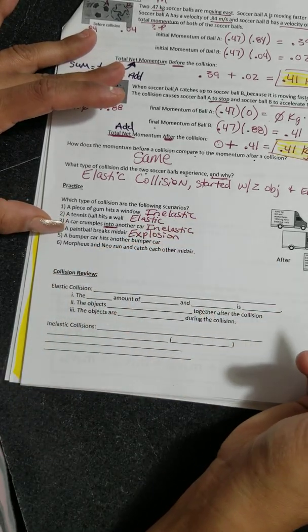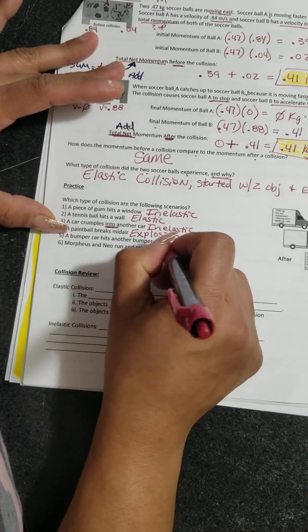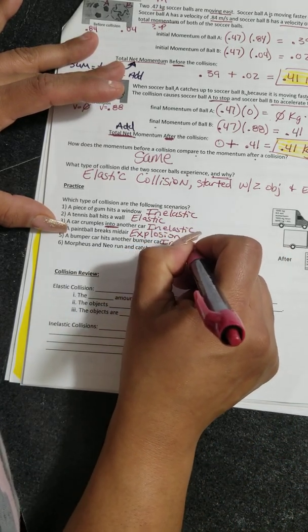A bumper car hits another bumper car. All right, well, in that case, that's going to be inelastic collision. They don't stick together.